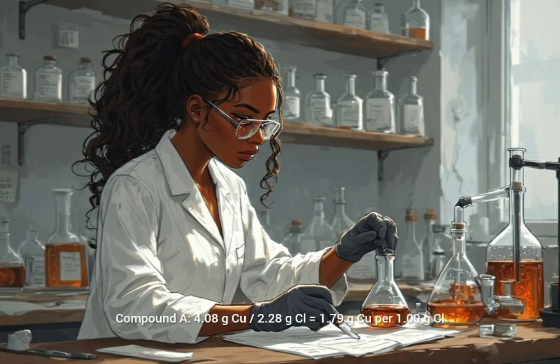4.08 g Cu / 2.28 g Cl = 1.79 g Cu per 1.00 g Cl. Compound B. 7.53 g Cu / 8.40 g Cl = 0.896 g Cu per 1.00 g Cl.